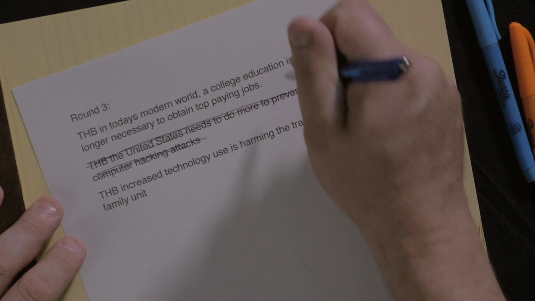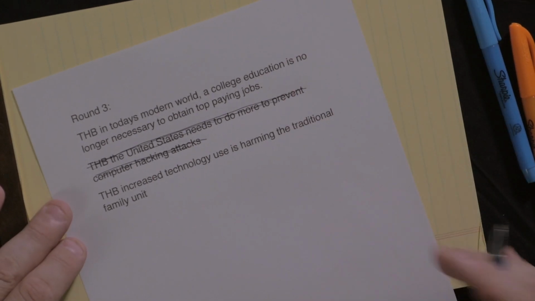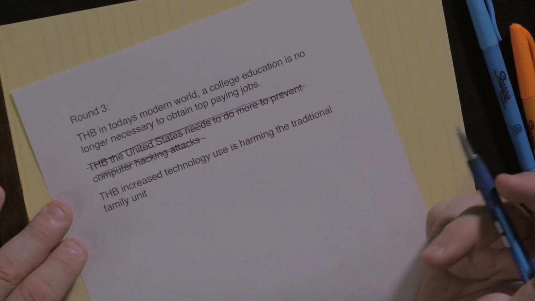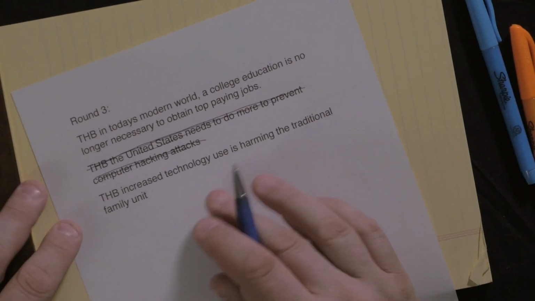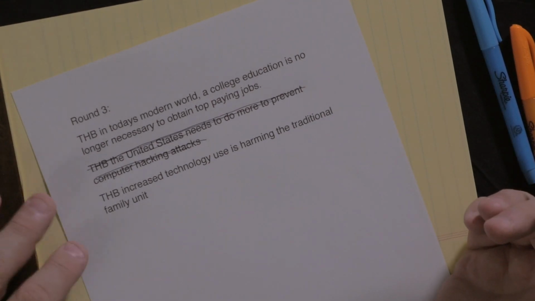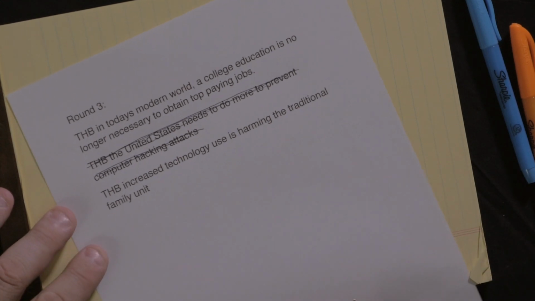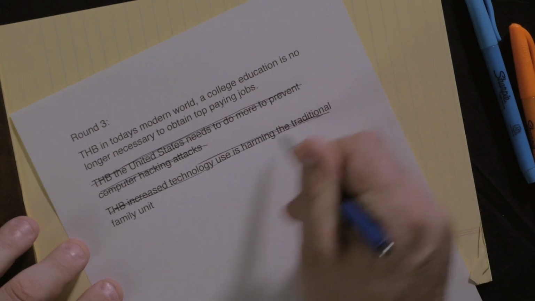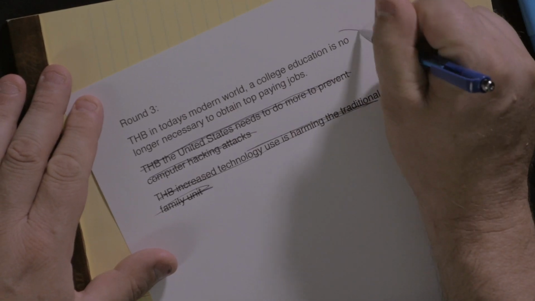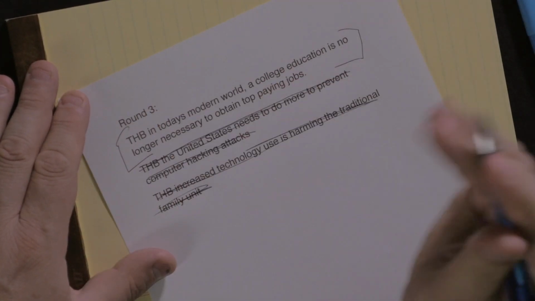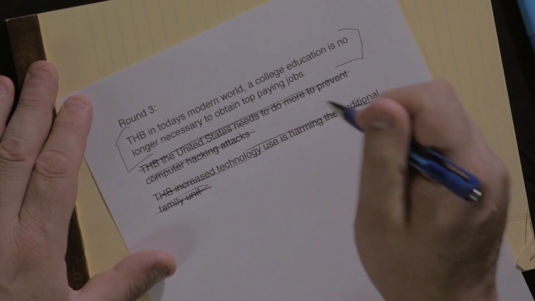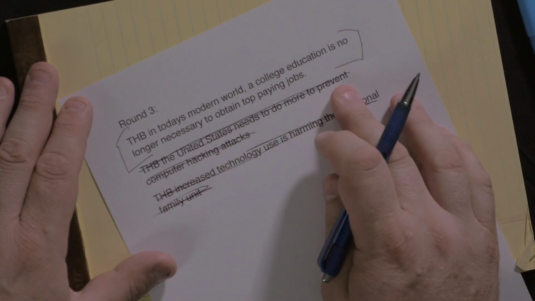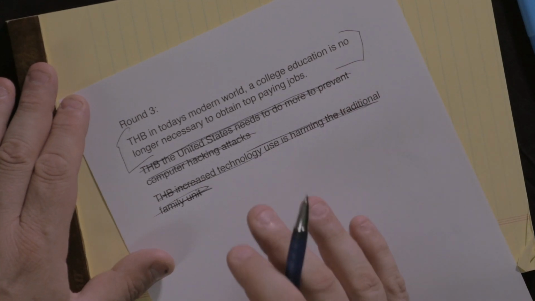So the negative team now looks at the two remaining, and they say, okay, this House believes in the modern world college education is no longer necessary to obtain top-paying jobs, or this House believes increased technology use is harming the traditional family unit. So we as the negative team are going to strike this one. The topic that is remaining is the one that the teams are going to be debating. This is your official resolution for the round. This House believes in today's modern world, a college education is no longer necessary to obtain top-paying jobs.